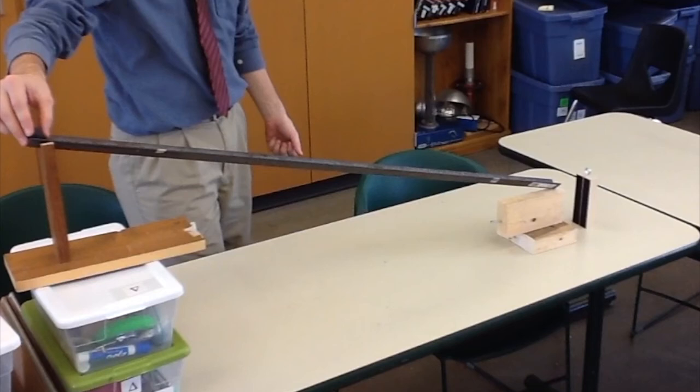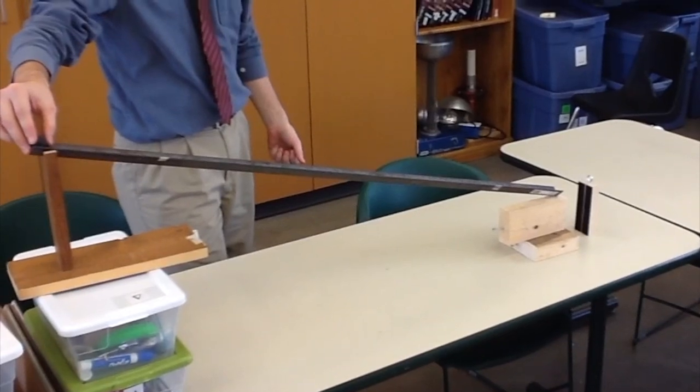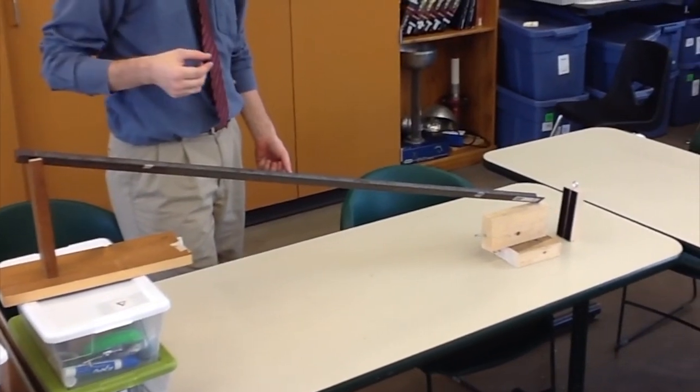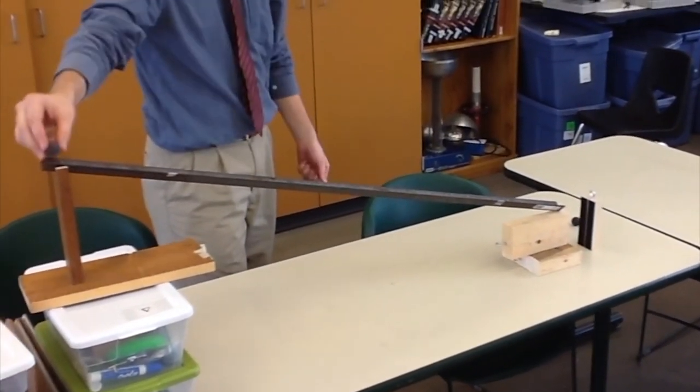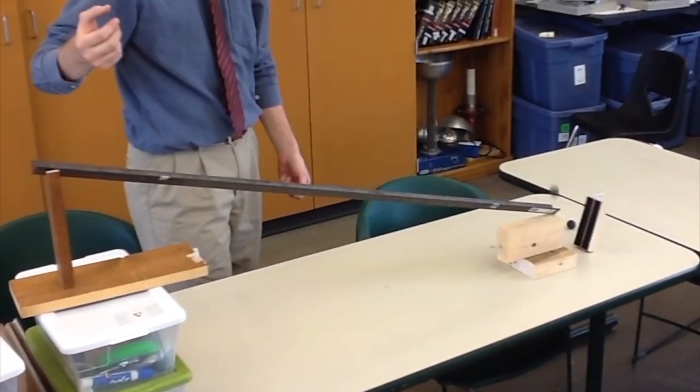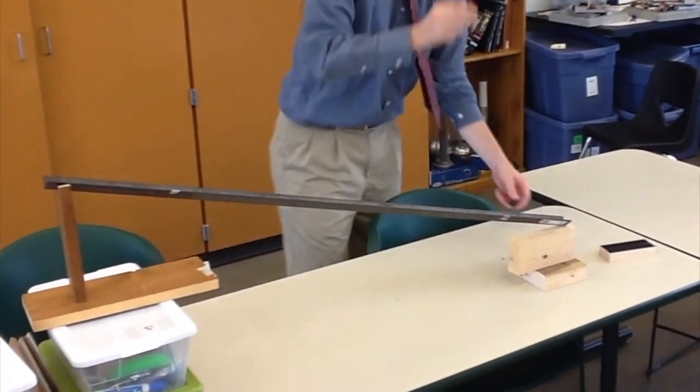If m and v are the same, that means each ball will have the same momentum when it hits the block. Let's observe what happens. The sad ball does not knock the block down. The happy ball does knock down the block. Is that what you thought would happen?